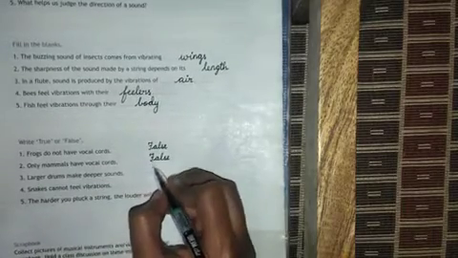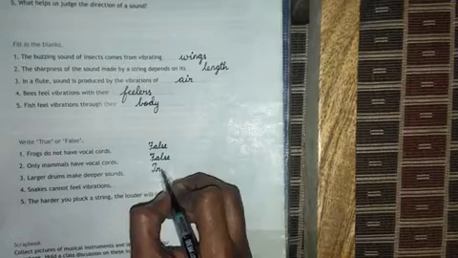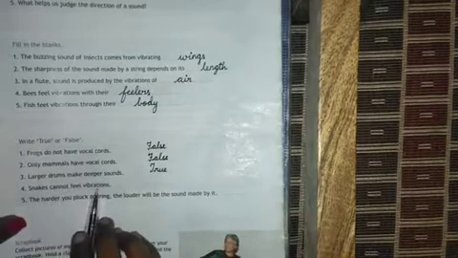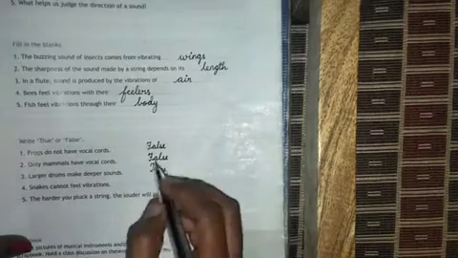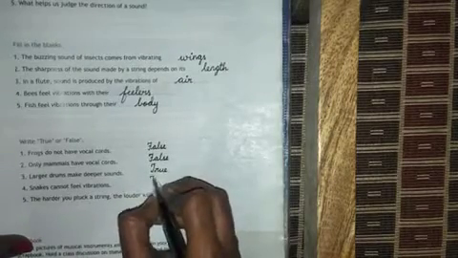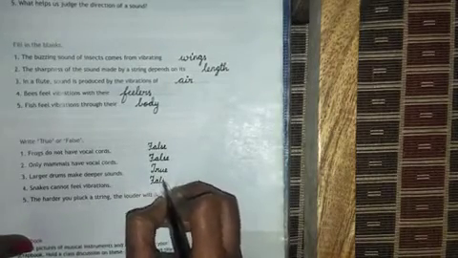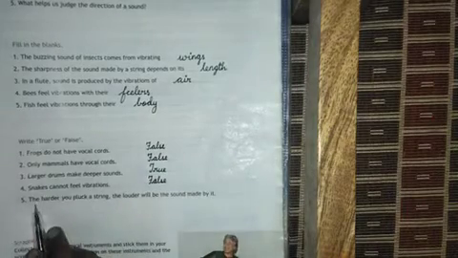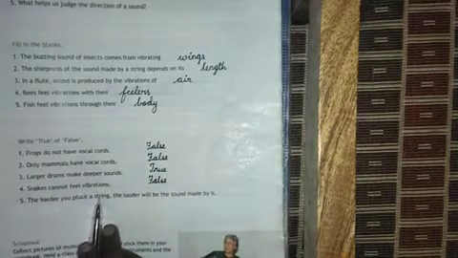Larger drums make a deeper sound. Of course, true. Snakes cannot feel vibration. Snakes will feel vibration. So fourth one is false. The harder you pluck a string, the louder will be the sound made by it. True.